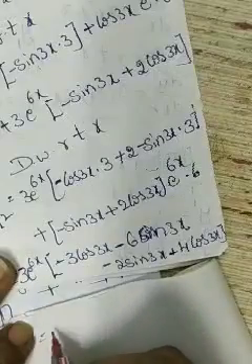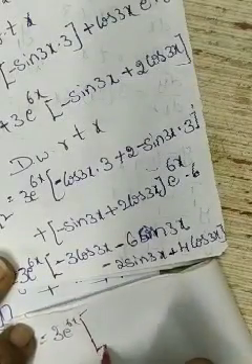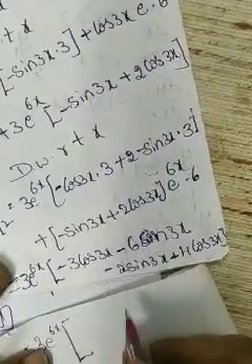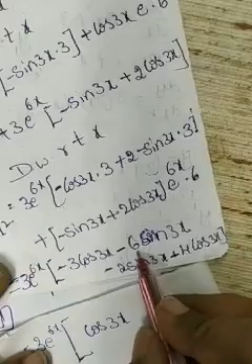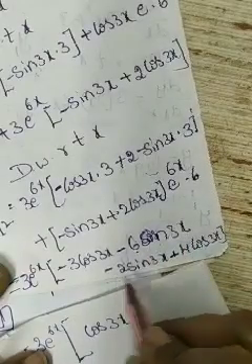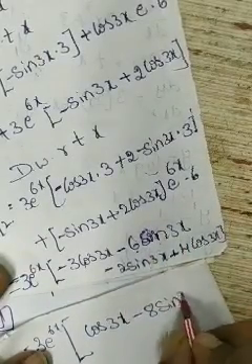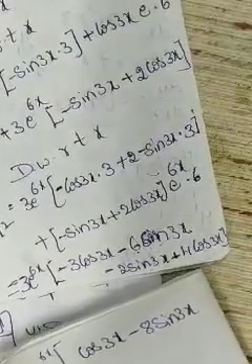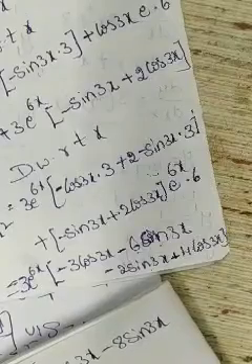Which is equal to 3 e raised to 6x into cos 3x plus 4 cos 3x. It becomes cos 3x. 6 sin 3x minus 2 sin 3x. It becomes minus 8 sin 3x. Next.